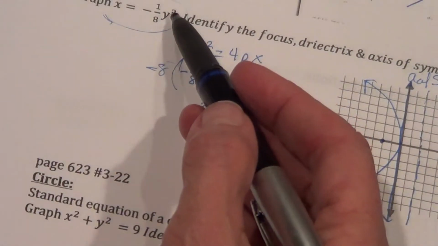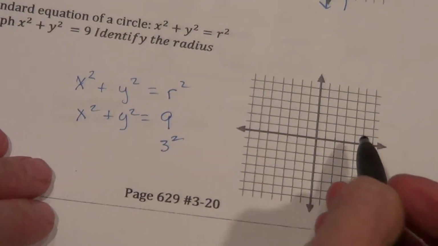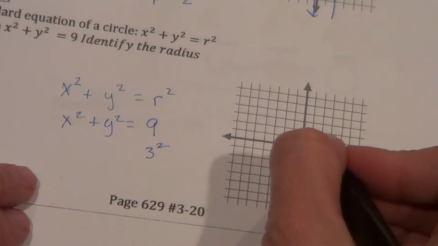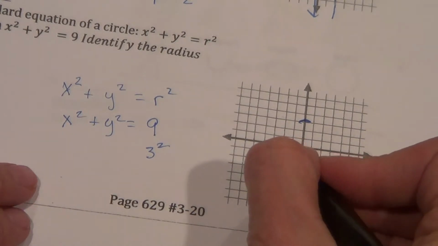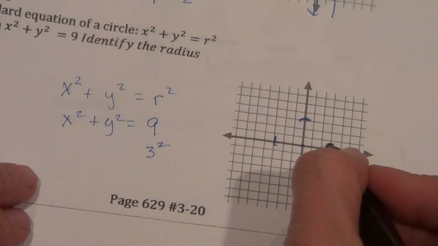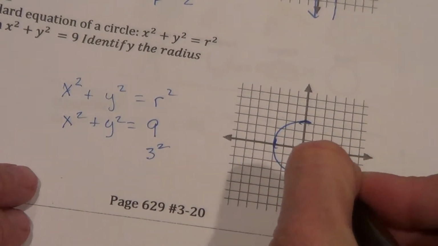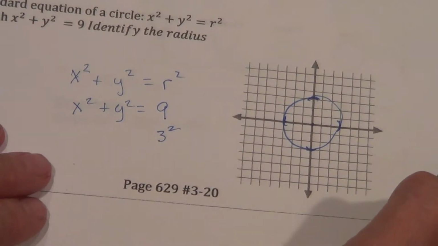Again, there's no shifting going on with the x or y. So I simply go to my origin and I go out 3 units, 3 units, 3 units, and 3 units. I do my best to draw that. I do have compasses in the room, so you can use those.